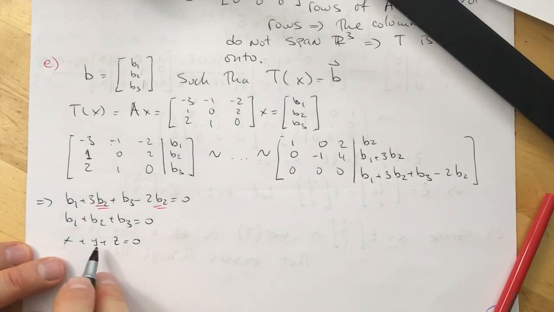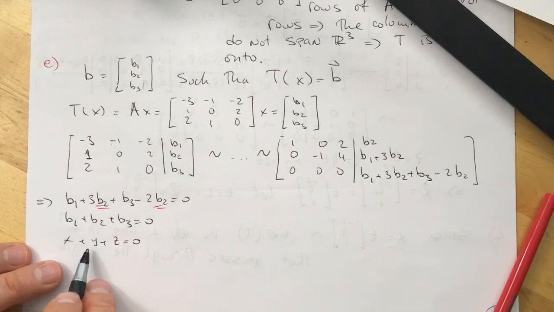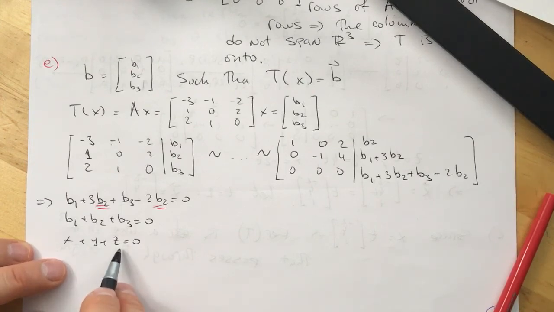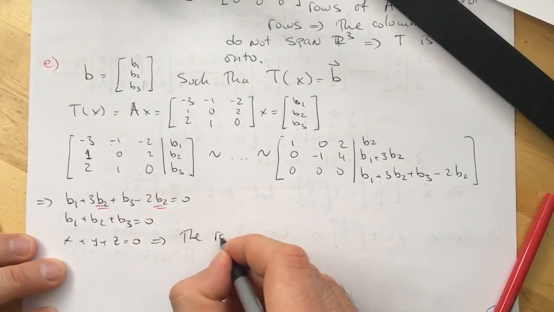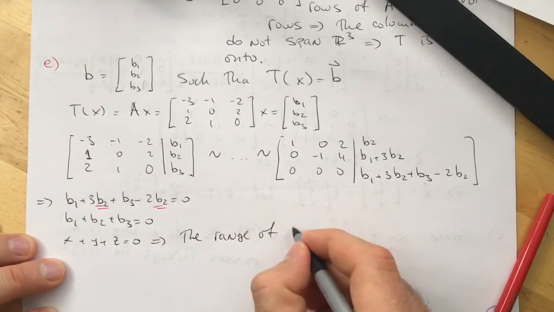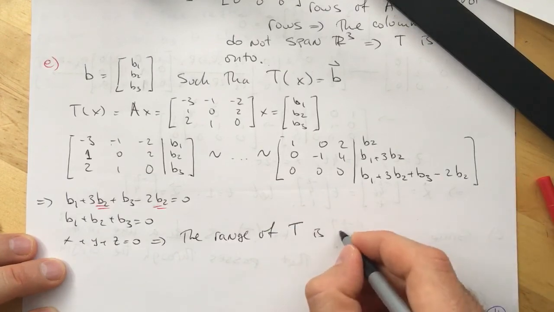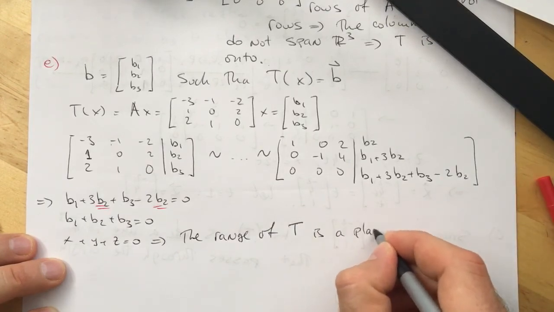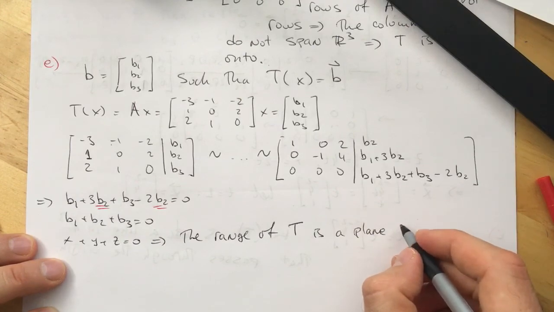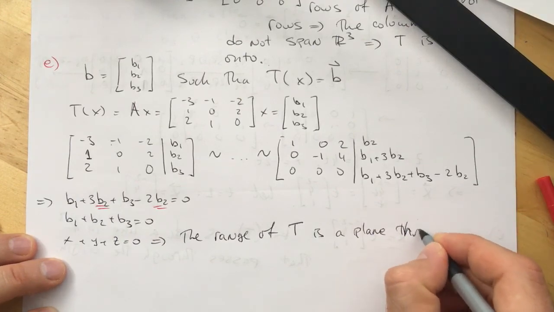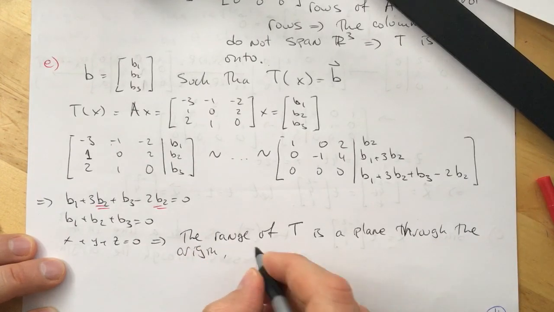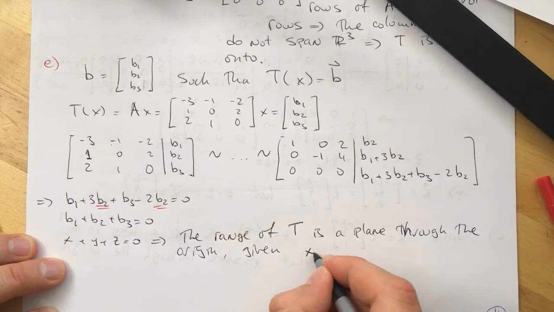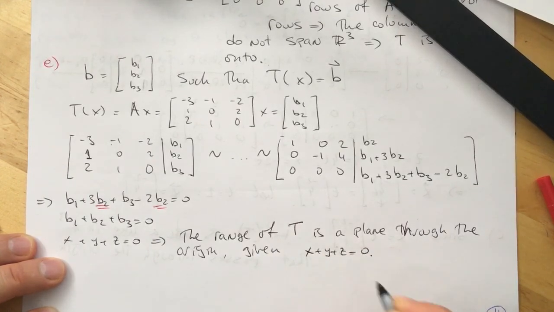But what is this? This is nothing else but an equation of a plane that goes through the origin. So this implies that the range of the transformation T is a plane through the origin, given by the equation x plus y plus z is equal to 0.